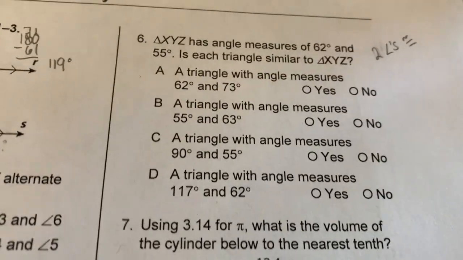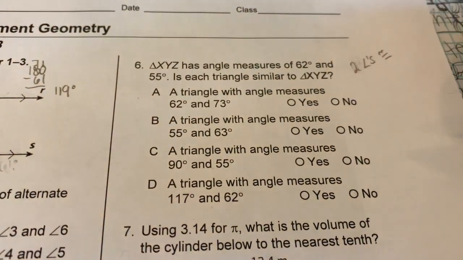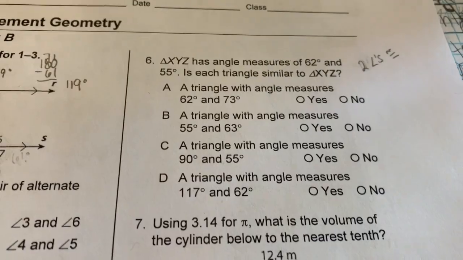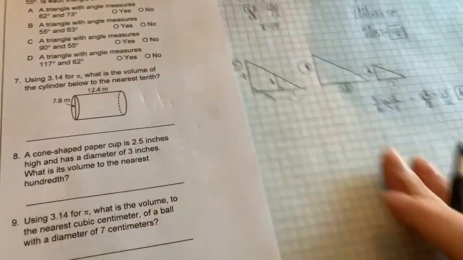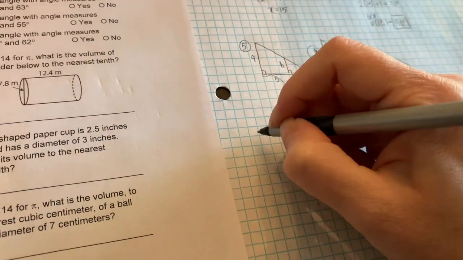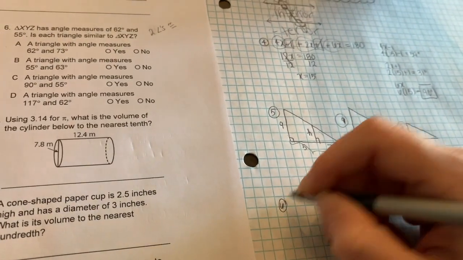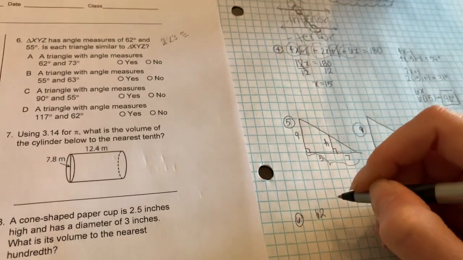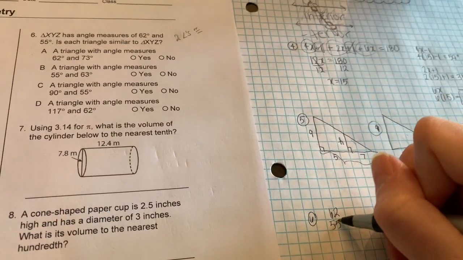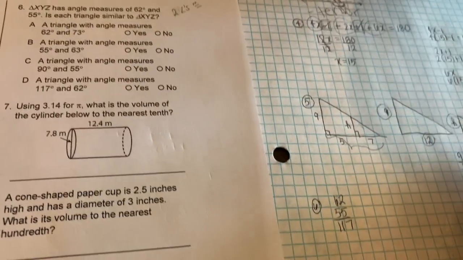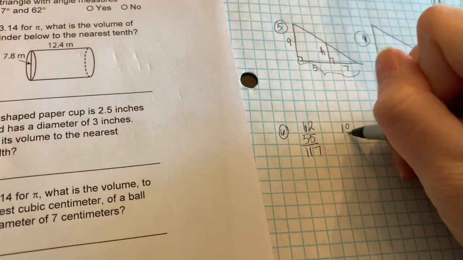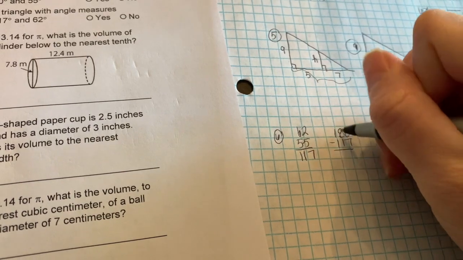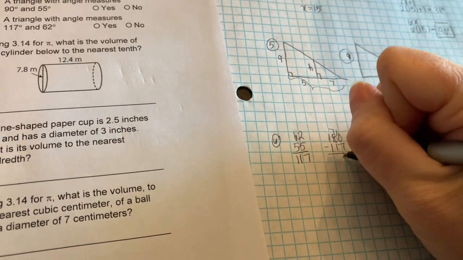And in order to do that, I'm going to need to know what my third angle is here. So over here on my scrap paper, let me do this here. I know that the first angle is 62 and the second one is 55. Okay, so that gives me 117. And I subtract this from 180.